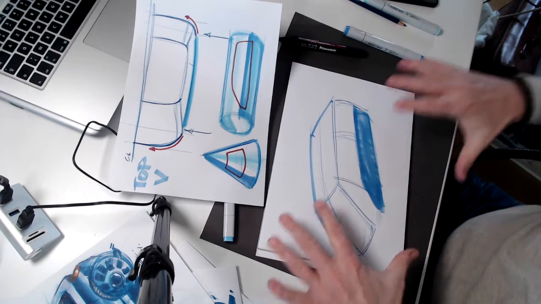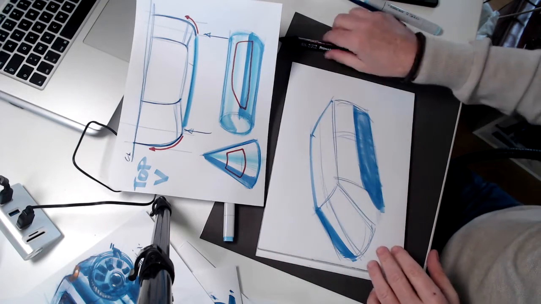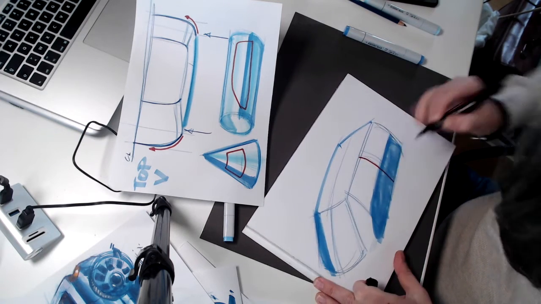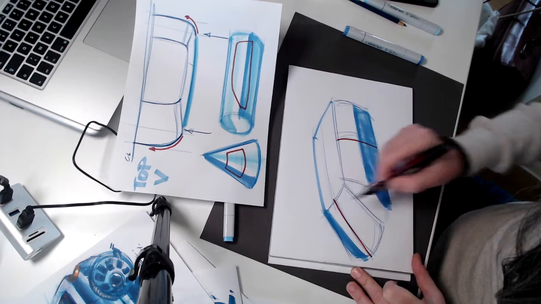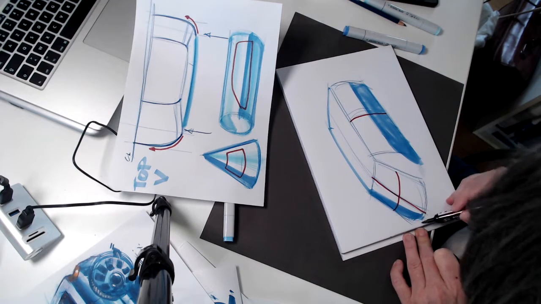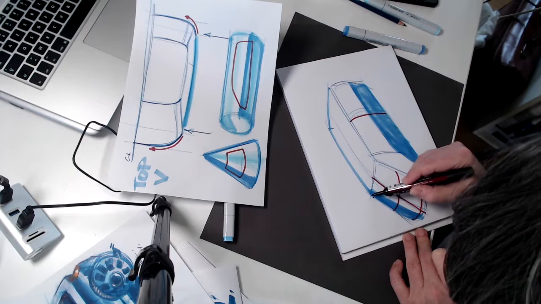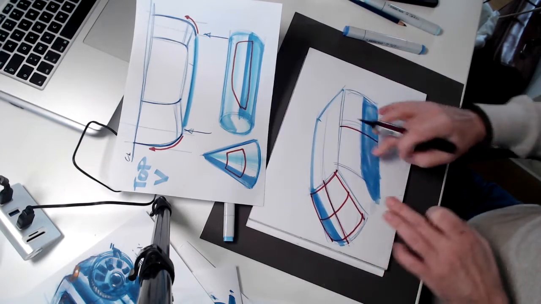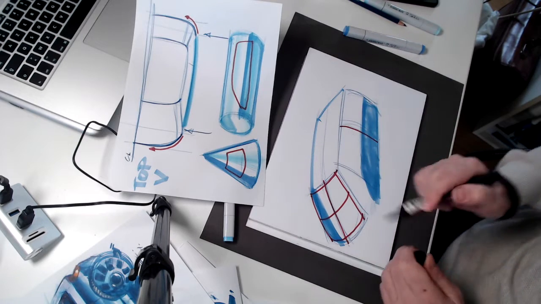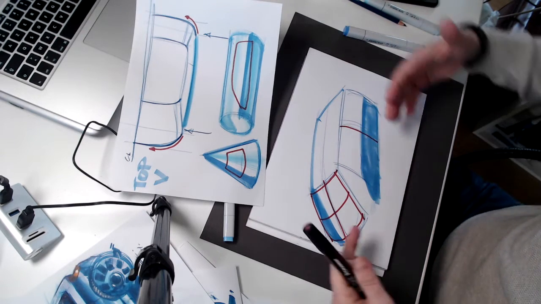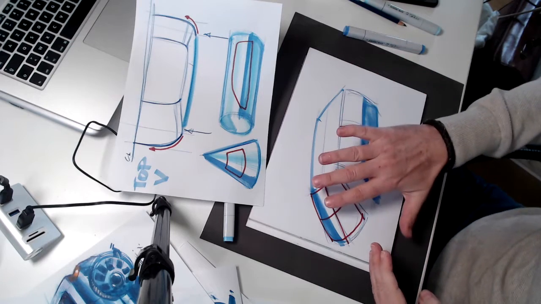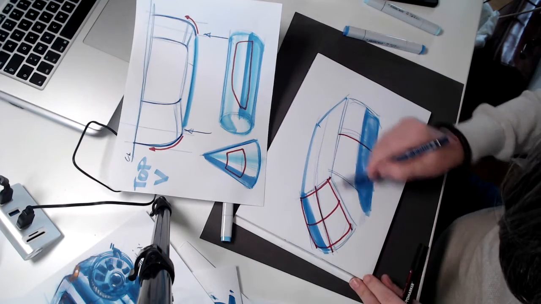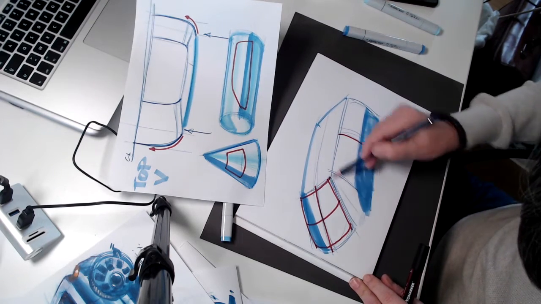Now, if I combine a cylinder and a conic shape, what is in between that breaks and makes the transition between a cylinder and a windshield is our A pillar.